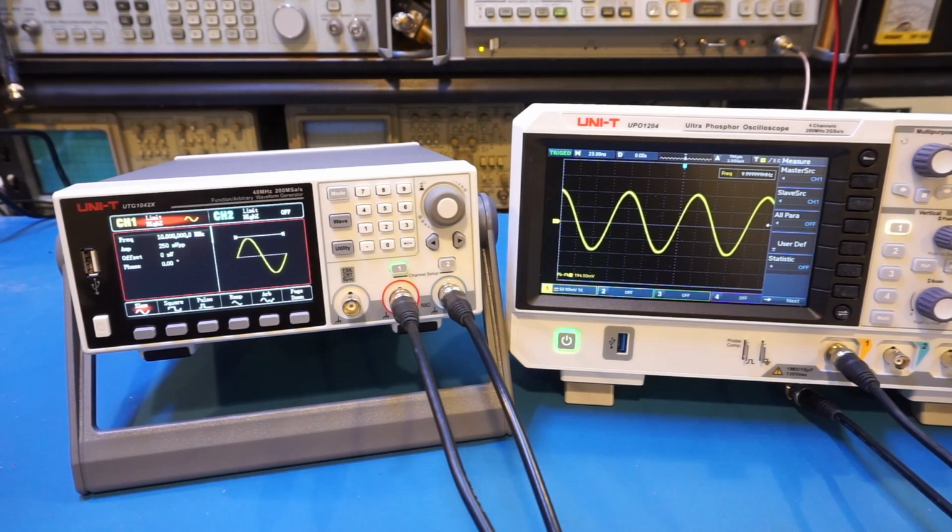Besides the arbitrary waveform capability, the 1042X also added more modulation options. For example, besides FSK, it now supports ASK, PSK, and PWM, and it added a burst function in the modulation options as well. Alright, with the overview aside, let's actually take a closer look.